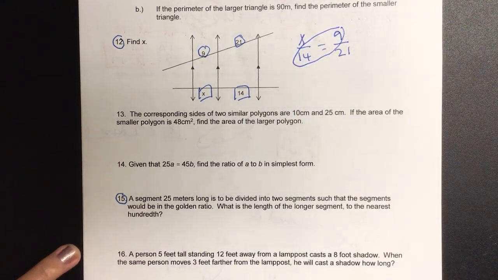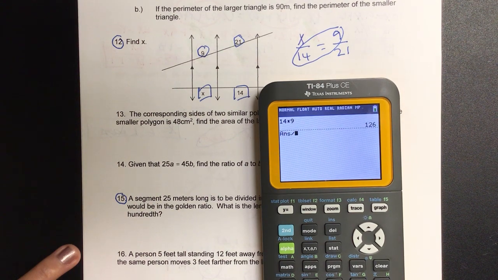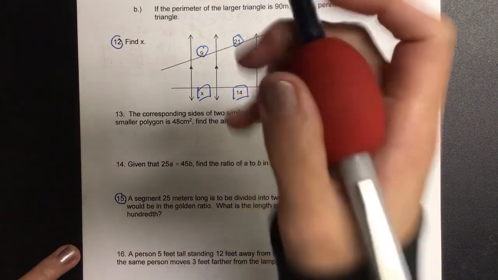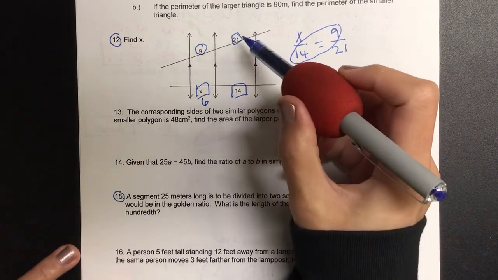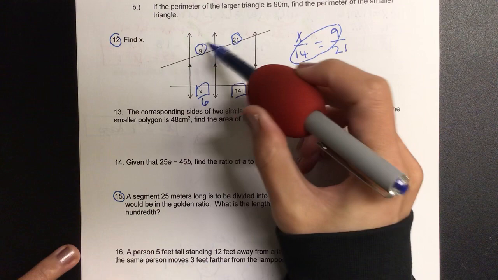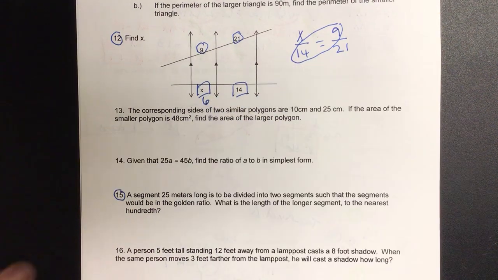And we're using our calculator. Let's cross multiply: 14 times 9, and then divided by what? 14 times 9 divided by 21 gives me 6. And a way to compare this is the following: 21 is greater than 9, therefore 14 must be greater than 6, okay?